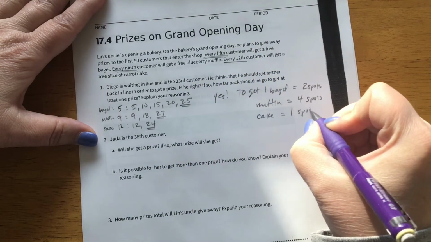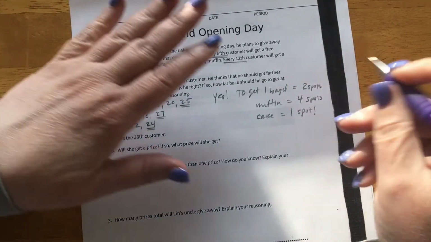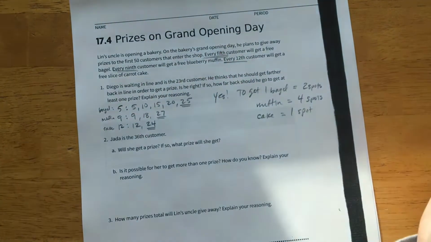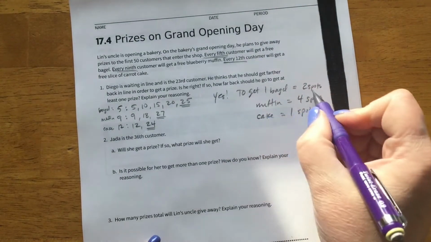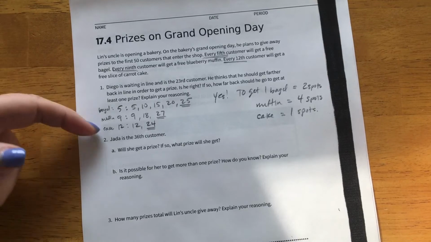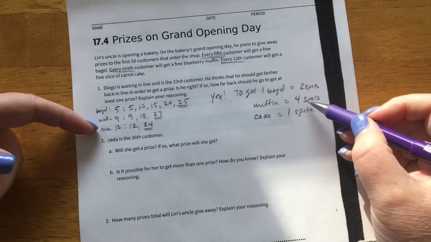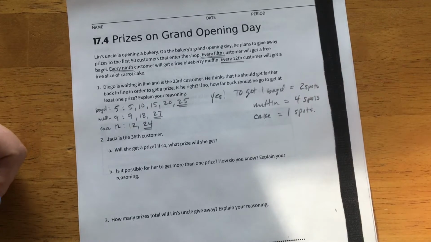Okay, so I think we actually answered more than we needed to, right? I think really all we needed was this first one. But now we know we have some options, right? Depending on which one he wanted. He could move either 2 spots and get a bagel. He could move 4 spots and get a muffin. Or he could move 1 spot and get a cake.